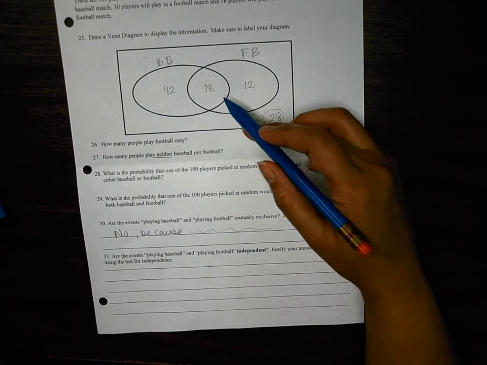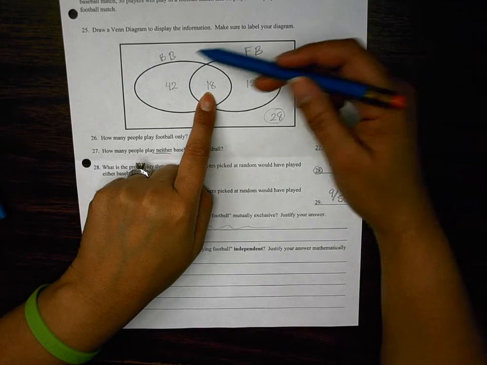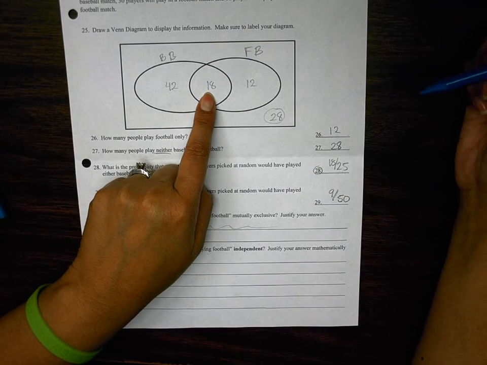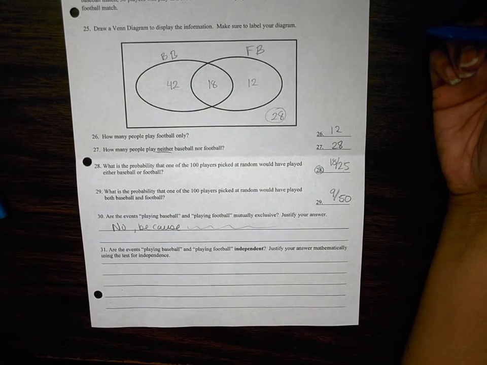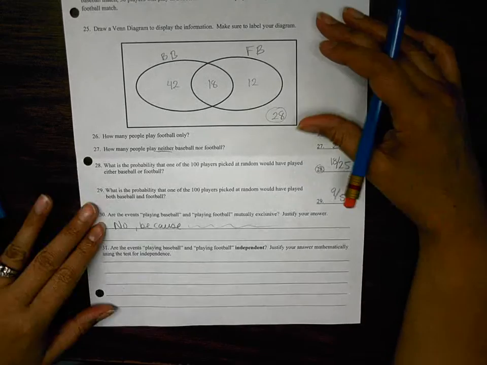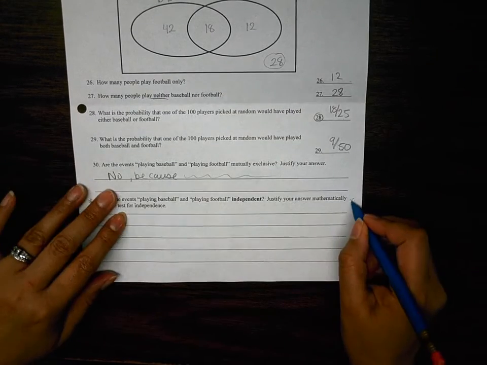Scribbles are not going to work. Because what? You can play both during the tournament. Good. You can play both. People can play both sports. People did, according to this diagram. 18 people played both sports during this event. Not at the same time, but at the same event. Make sense? Okay.